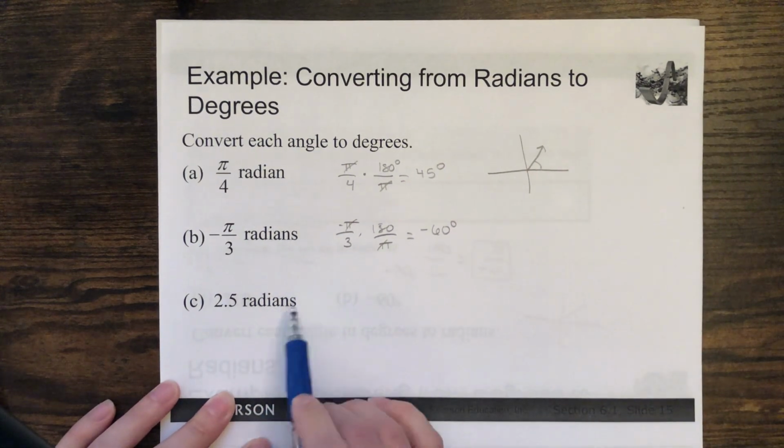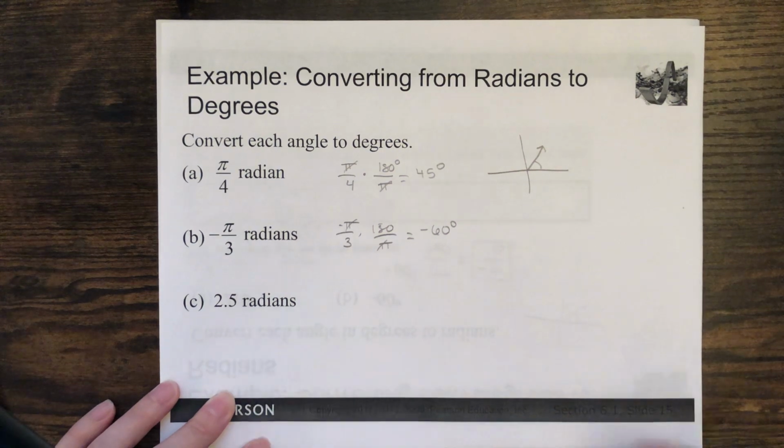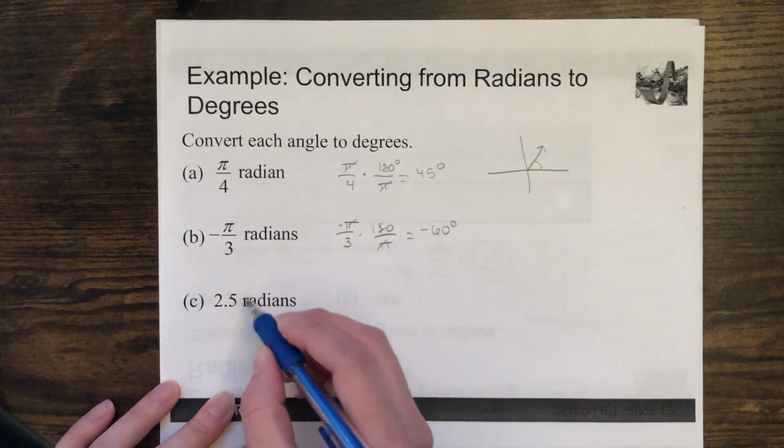It says radians. These are in radians. No, there's no pi next to it. There doesn't have to always be a pi next to it. So please don't think that somebody just forgot to type the pi in or whatever. I could think of pi as 3.14. That's just a number there. It doesn't necessarily have to have a pi stuck right next to it.